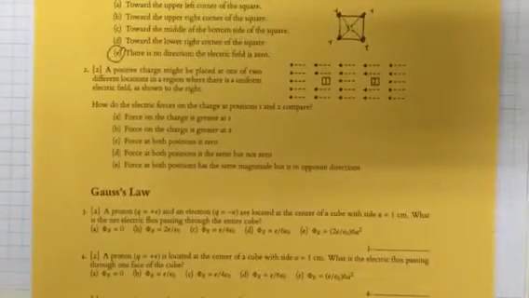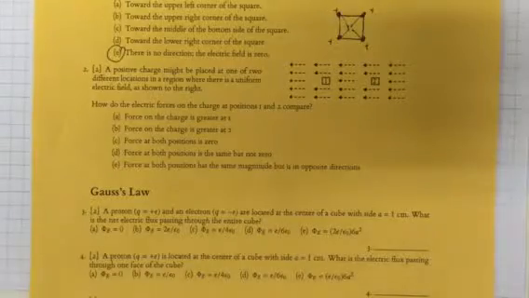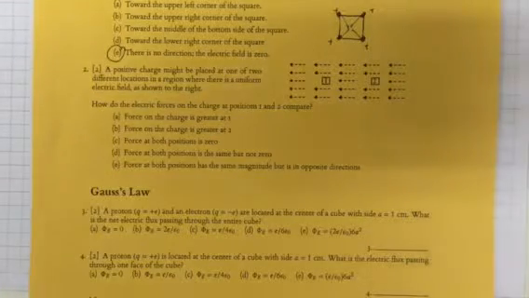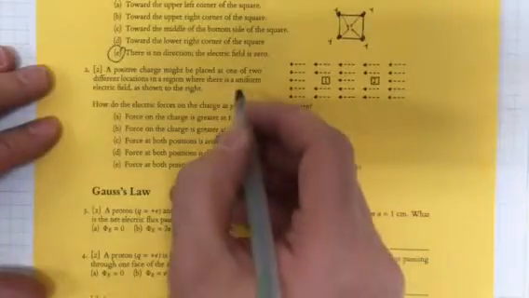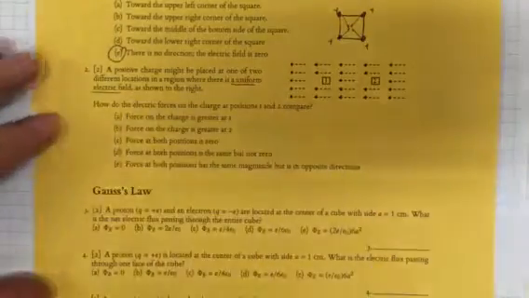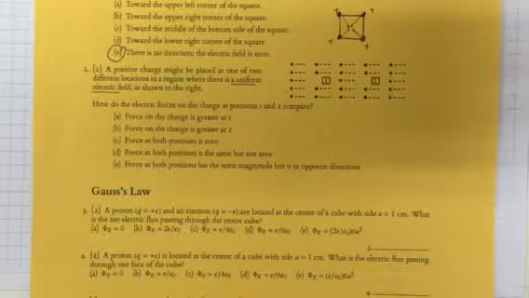All right, my second question says that a positive charge might be placed at one of 2 different locations in a region where there is a uniform electric field, as shown to the right. How do the electric forces on the charge at positions 1 and 2 compare? Now the key here is, 1, that we are in a uniform electric field. That means the electric field has the same magnitude and same direction everywhere in space. The second part is that we have a positive charge and it's the same charge.